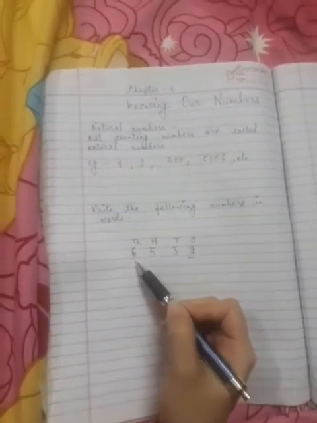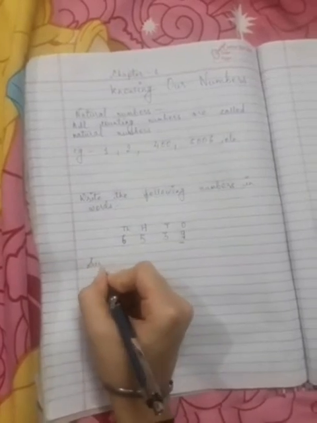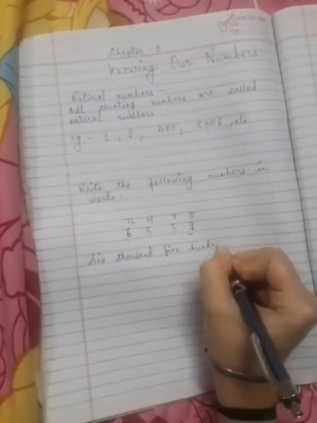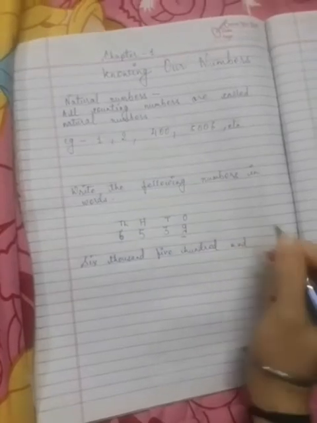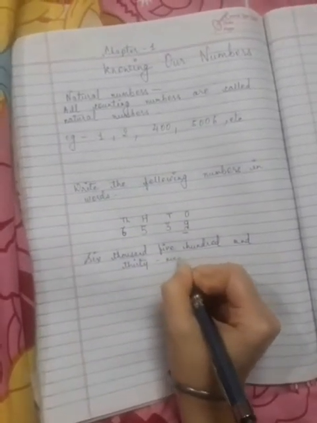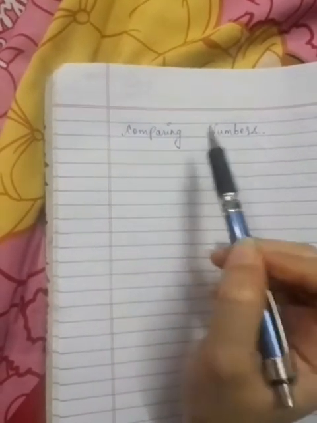So how will you write this number in words? 6,000, 500 and 39.